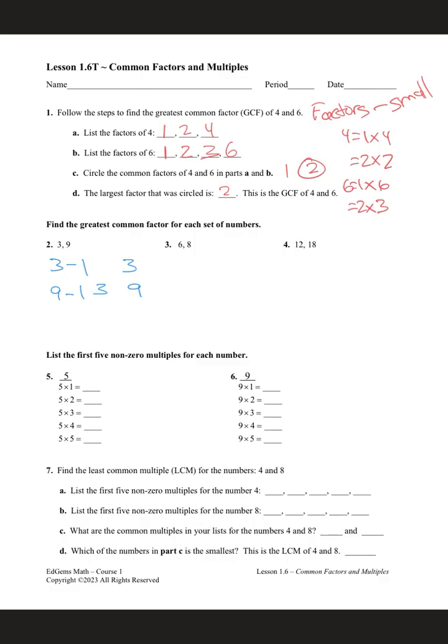Let's see. Well, 4, 4, 8, 12. No. 5, 10. Nope, 5 won't do it. Well, 6, count by 6 is 6, 12. Nope. Will 7 do it? Let's see. 7, 14. No, too big. 8, will 8 do it? 8, 16. No. So guess what? There aren't any other factors of 9. It just has 1, 3, and 9.